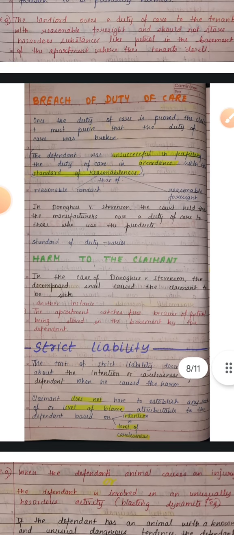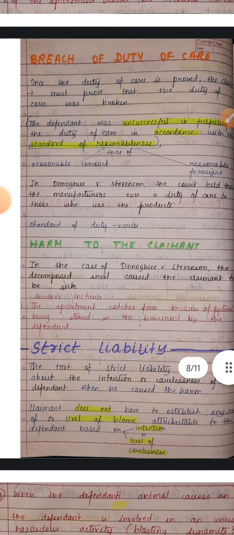Last but not the least, harm to the claimant, as I have already mentioned, some sort of injury in the legally secure interests of the claimant or otherwise. That's harm to the claimant. Apartment in my example catches fire because of petrol being stored in the basement by me. In this case, I am the defendant since I have done this.